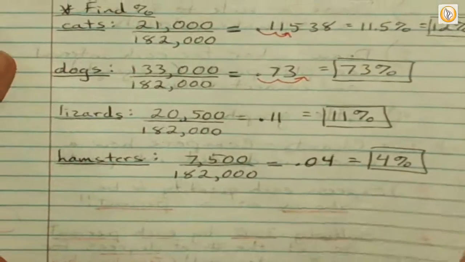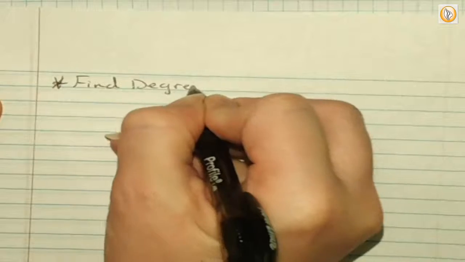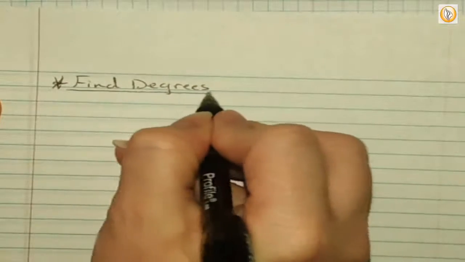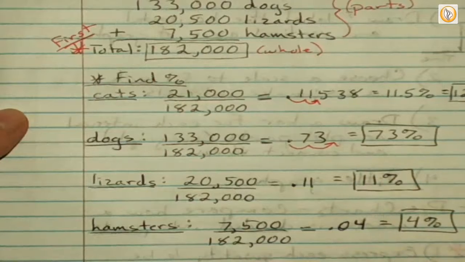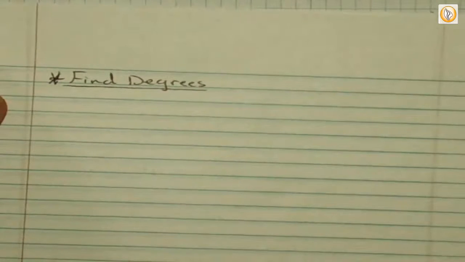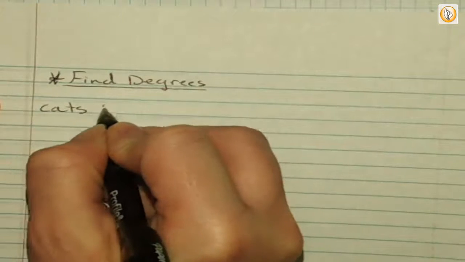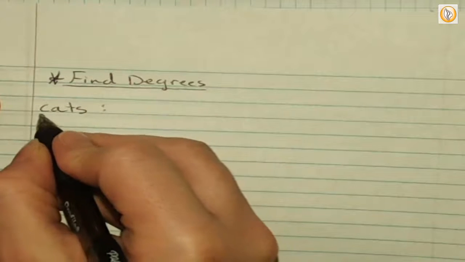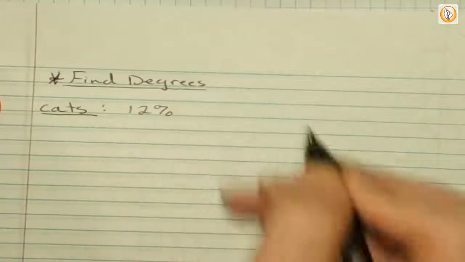All right, so the next thing we're going to do, and I'm going to go to another piece of paper, is we're going to find degrees. This is the next step, step 2. We found the percentage. That's going to be what's shown on your pie chart. Now we got to figure out how big each piece is. So let's start with cats again. What was my percent? 12. Okay, so when we figured it out, we have 12%.